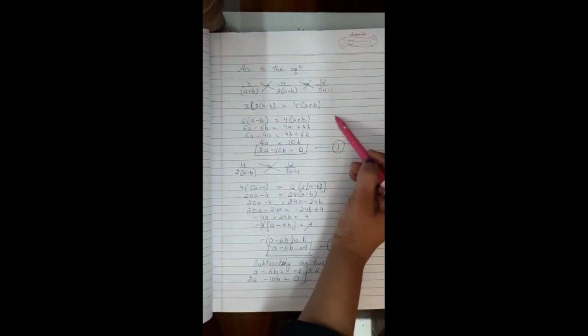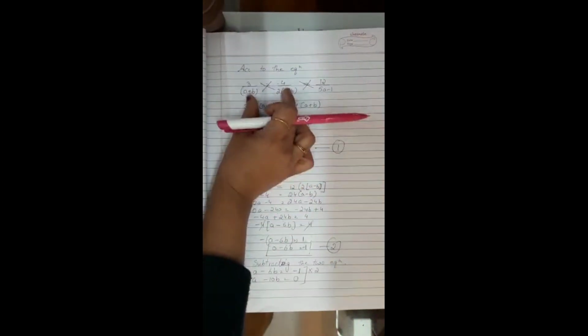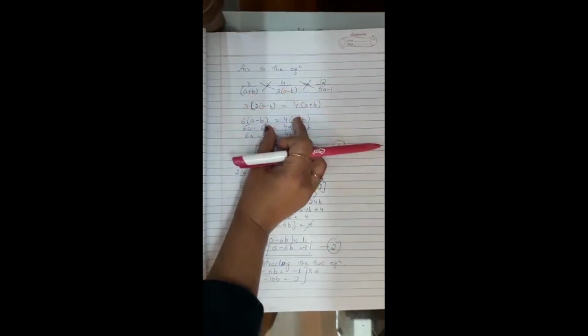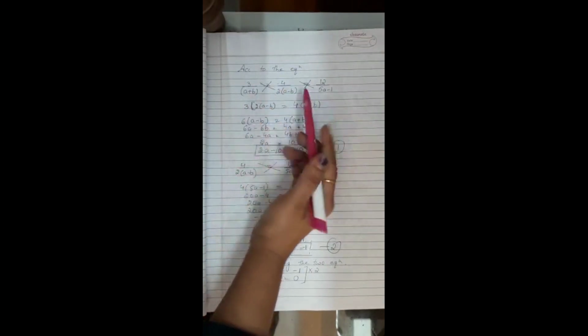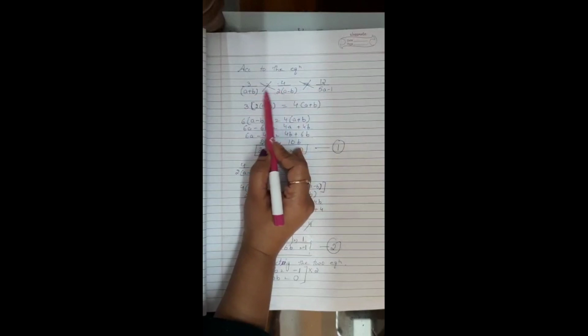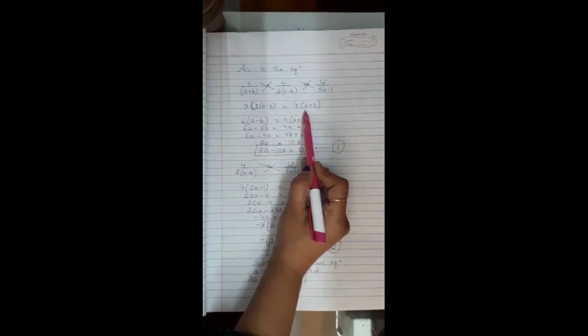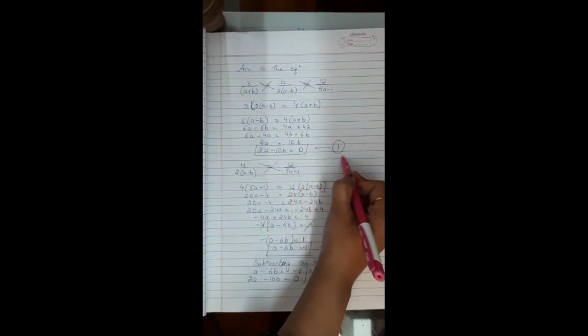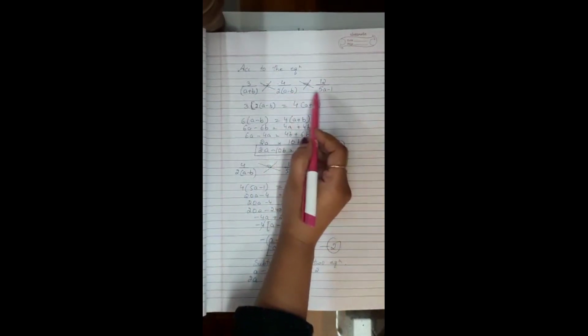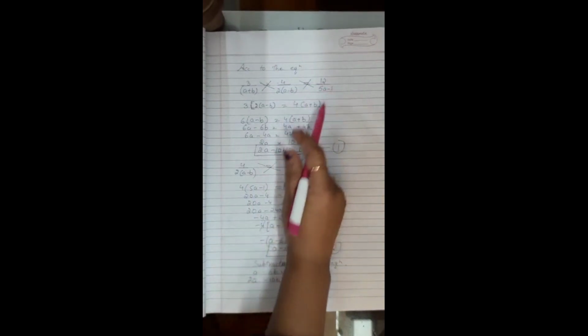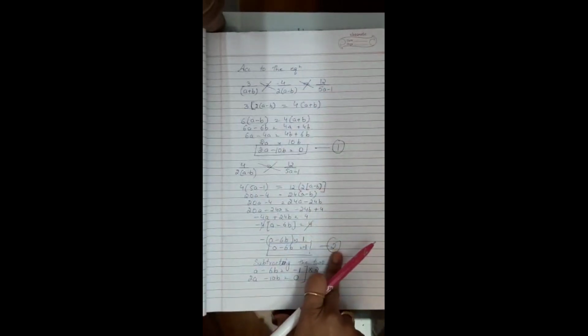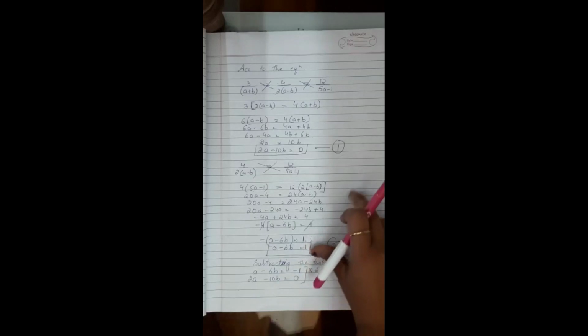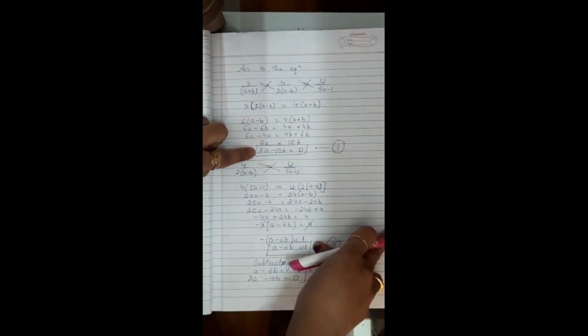I have written all the equations, and now I equate any two so that I find the values of A and B. So I first equated these two. See how I have written it, and I come out with this equation. I have marked it as equation 1. Now secondly, I have equated these two and I come out with this equation, and I name it second. Now I have these two equations.